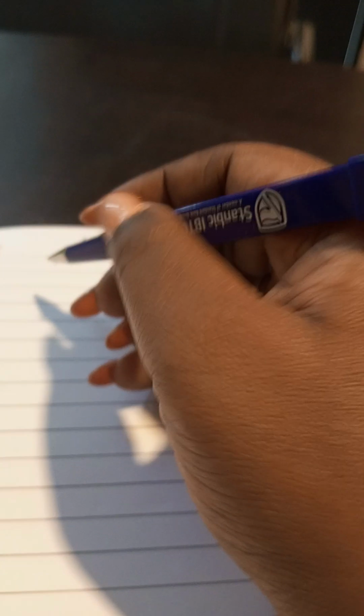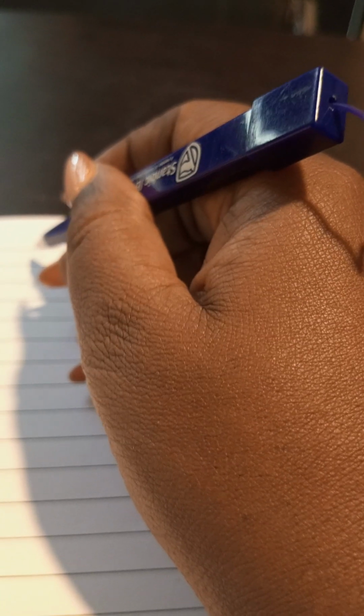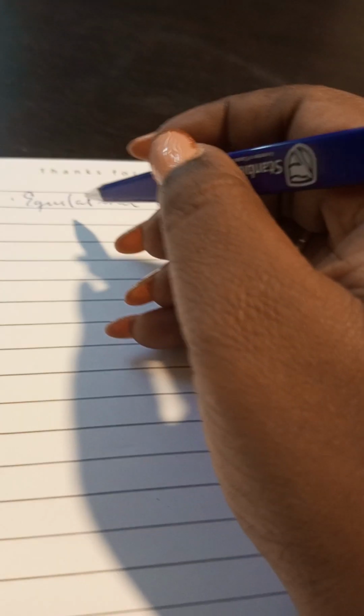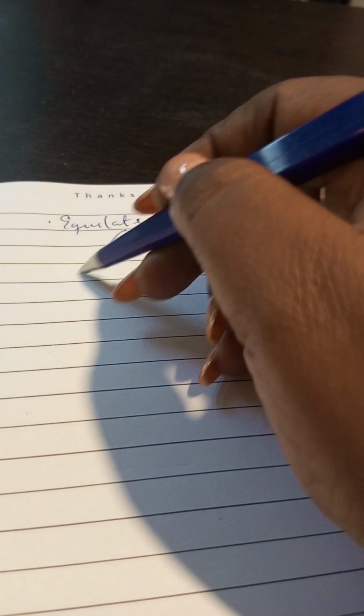So we are starting this way, and I'm going to start by drawing. We have an equilateral triangle, as I have said in my notes in my first lecture. So this is the writing part. I want you to come along with me. As I said, an equilateral triangle is a triangle that has all its sides equal.